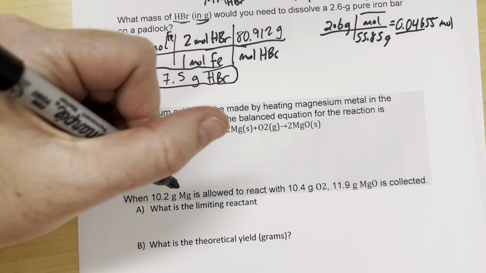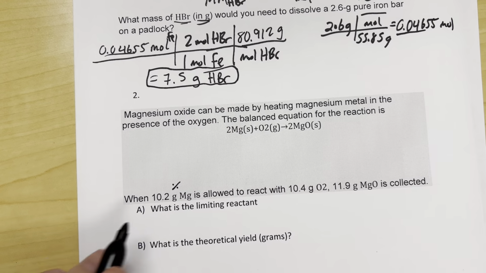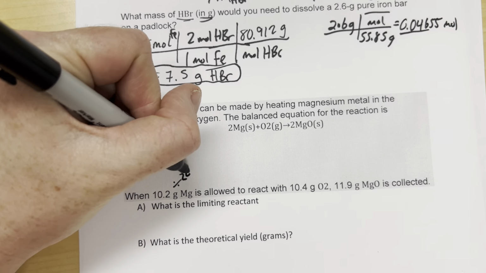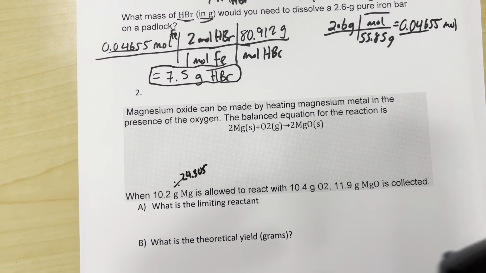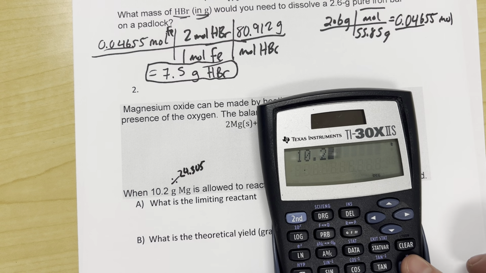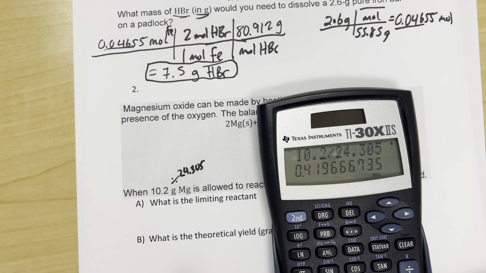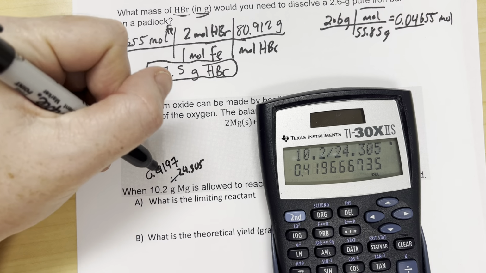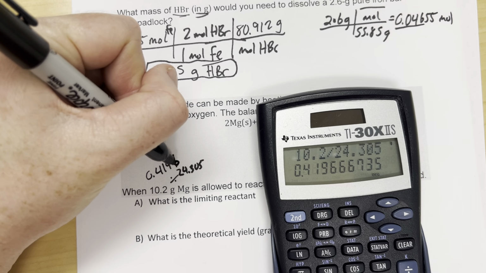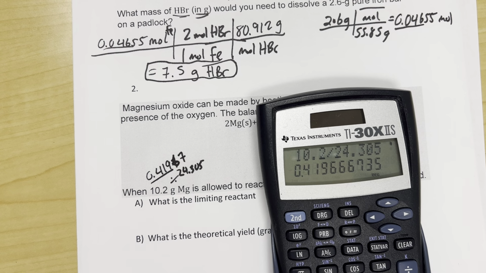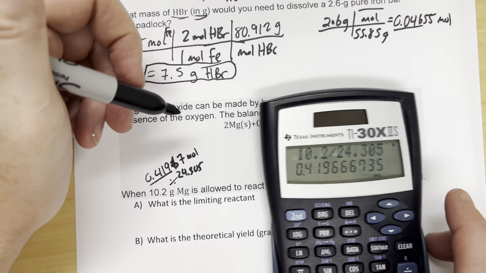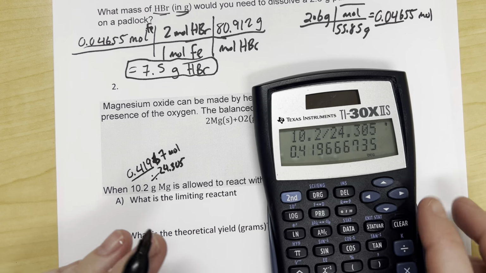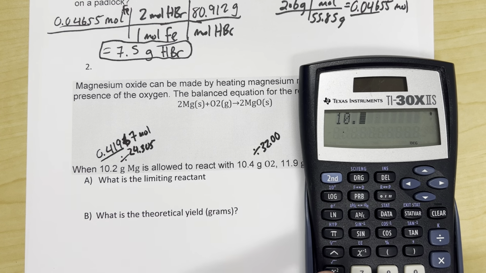Okay. I'm going to do that by dividing the first one, 10.2, by magnesium's molar mass, 24.305. So all I do is say 10.2 divided by 24.305, and I get an answer of 0.4197. And that would have, let's do 6, 7, because it will have 3 sig figs, so we want to have 2 extras. And that's mole of magnesium. Now we do the same thing with O2. We divide it by its molar mass, which is 32.00 grams per mole. So 10.4 divided by 32.